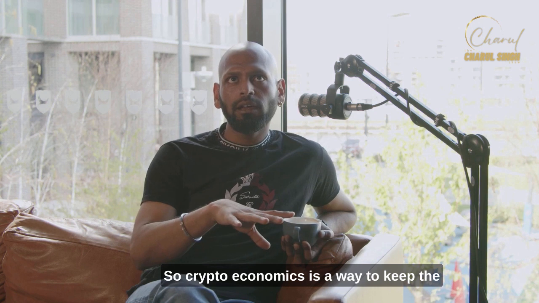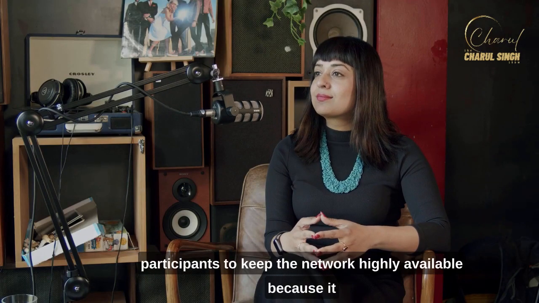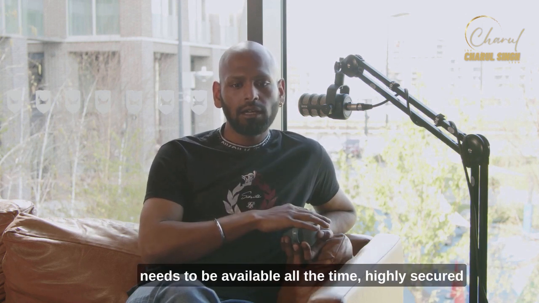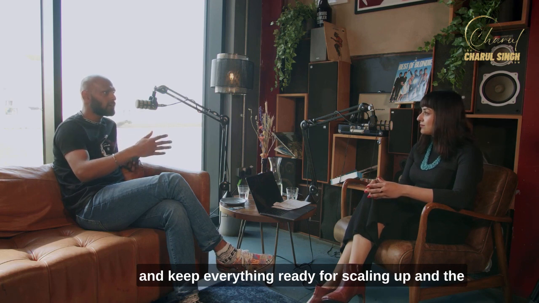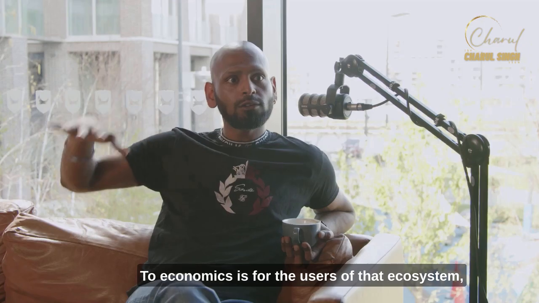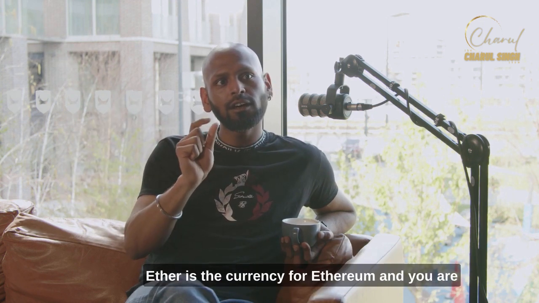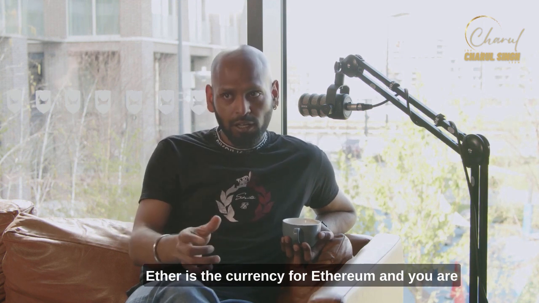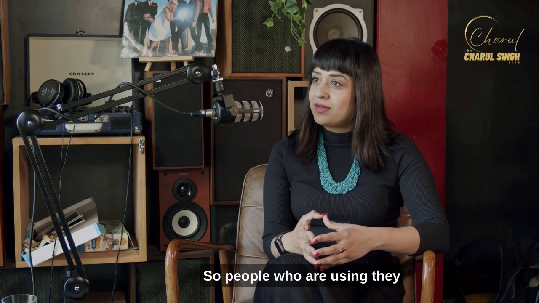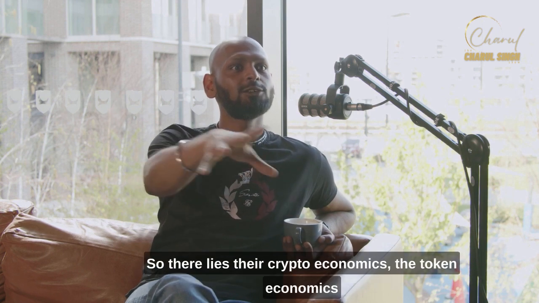Crypto economics is a way to keep the reward mechanism running within the ecosystem of those network participants, to keep the network highly available because it needs to be available all the time, highly secured, and keep everything ready for scaling up and the decentralization working properly. So crypto economics is made for those participants. Tokenomics is for the users of that ecosystem, people who are using, let's say, the Ethereum blockchain, where Ether is the currency for the Ethereum network, and you are building more apps on top of it. People who are using are not using crypto economics. Crypto economics for the Ethereum blockchain is for those stakers, validators. So there lies their crypto economics.